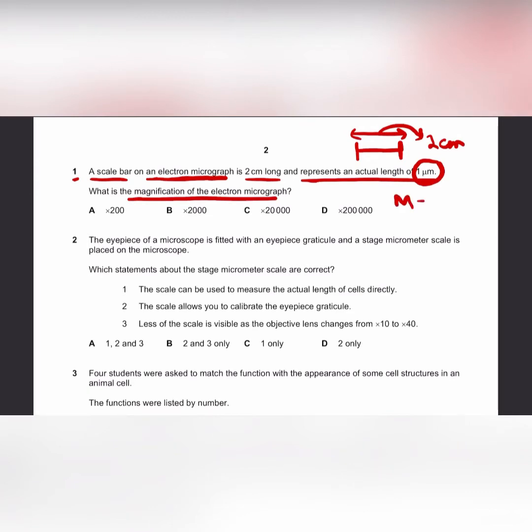Magnification is equal to image length divided by actual length. Always remember that the length of the scale bar that we measure is the image length, and the actual length is usually written near the scale bar, or the examiner will tell you the actual length.